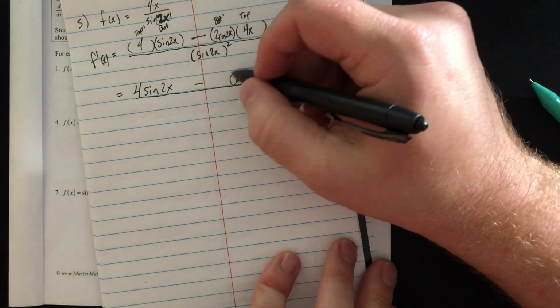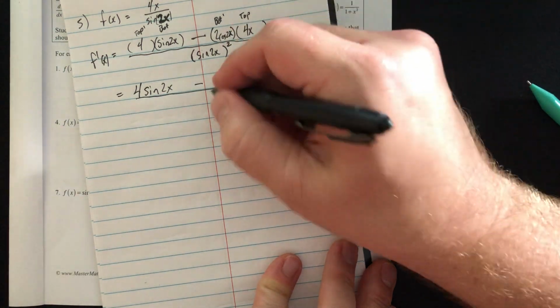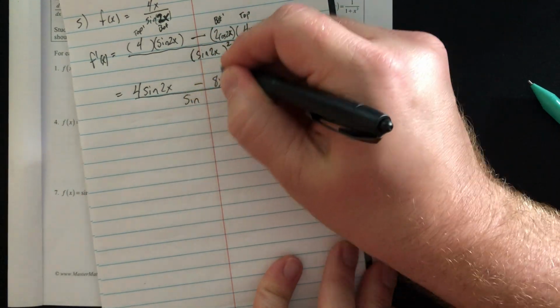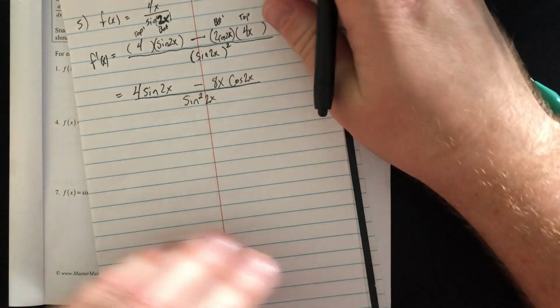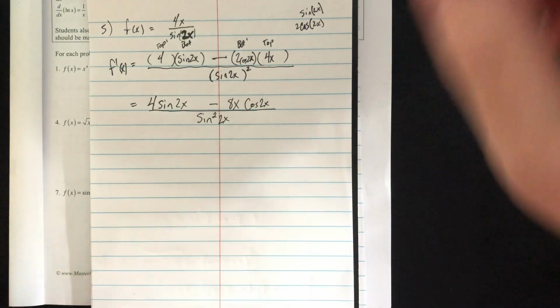Okay, so the cosine 2x, nobody can mix with it. We got a 2, we got a 4x. So 2 times 4x is 8x. I would put that out front here. And in the denominator, I would write sine squared of 2x. And that's how I'd see that question probably represented, or that answer represented.